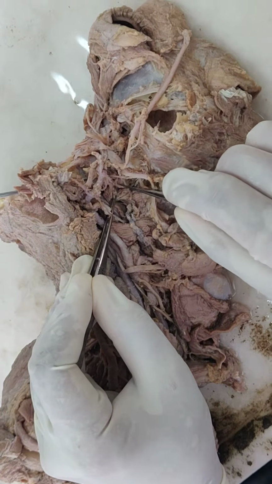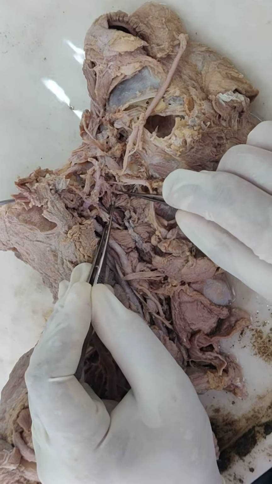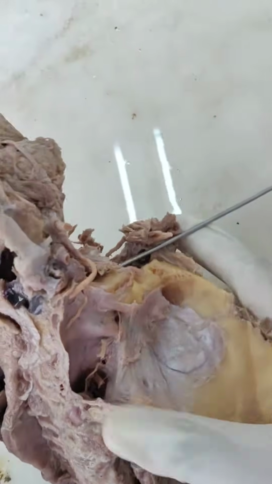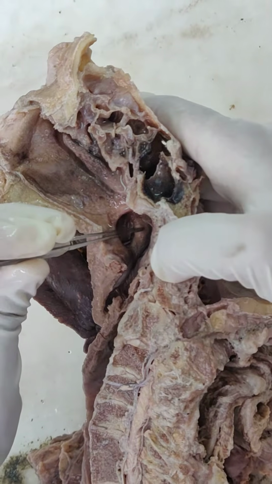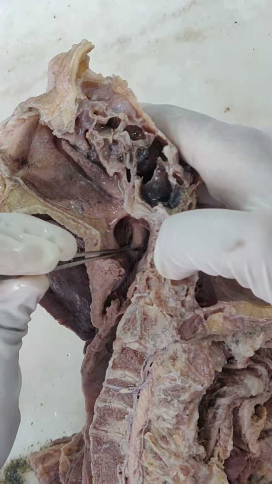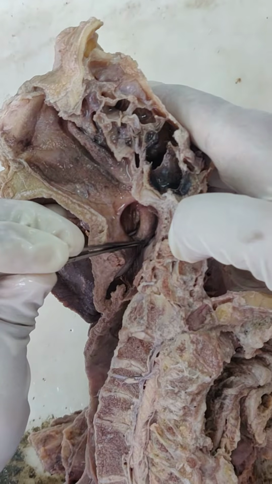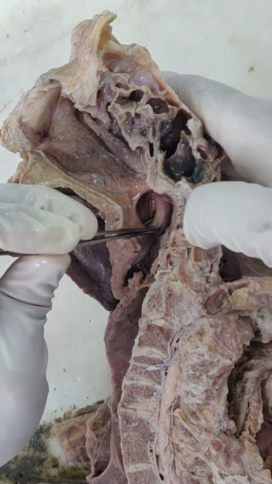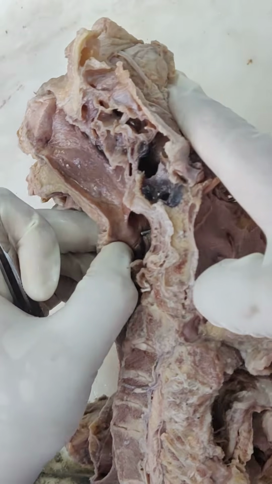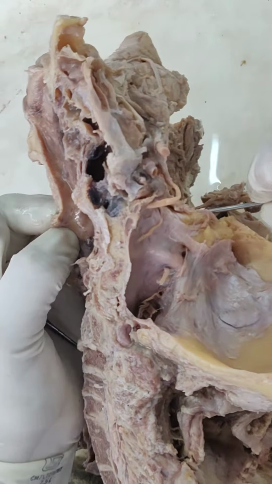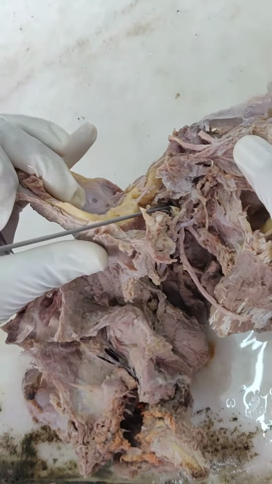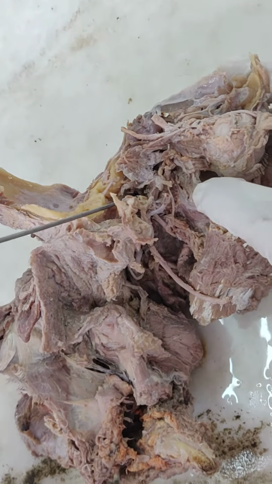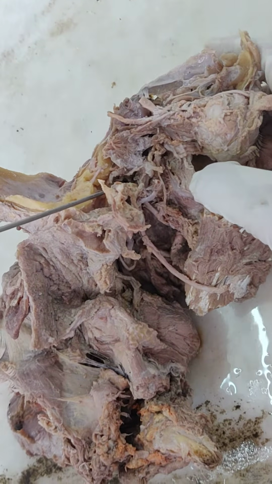Internally, inside the fold of the pharyngeal opening of the auditory tube, there is the salpingopharyngeus muscle, and also the tensor tympani muscle. So these are the attachments of the medial lamina of the Eustachian tube.